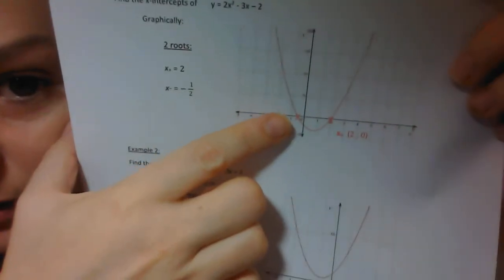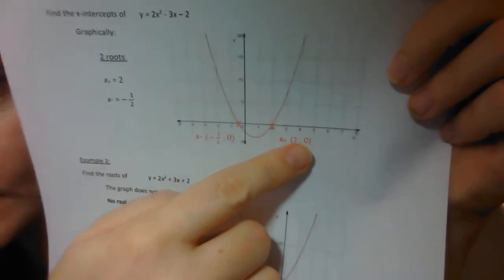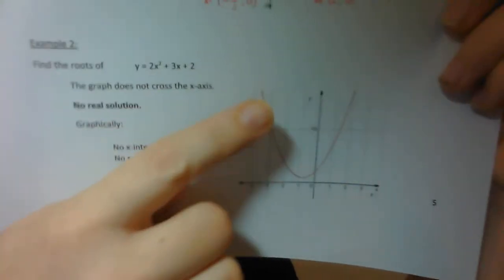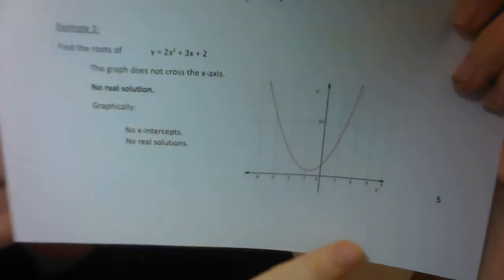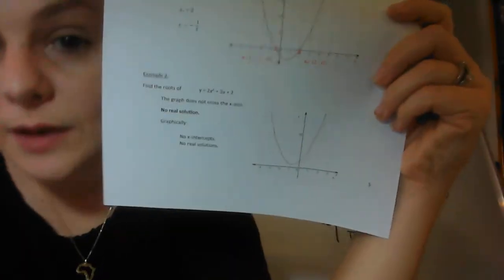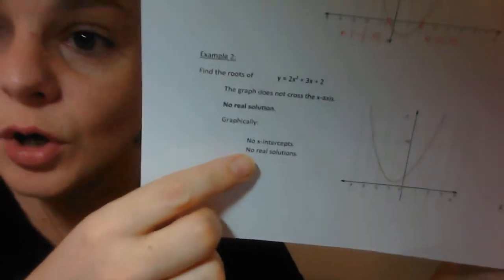We have the two roots or the two x-intercepts given here and there. But for example 2, this equation, if I draw it, I'm going to get this graph, and what can we see? There is no x-intercept. The graph is too high, it's not going to cross. So you just write simply no x-intercept or no solution. Okay.